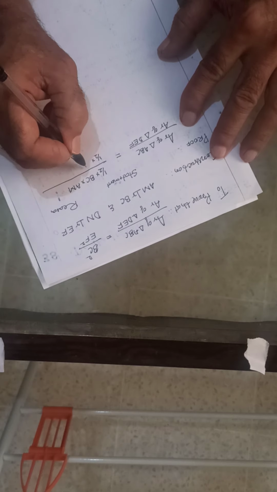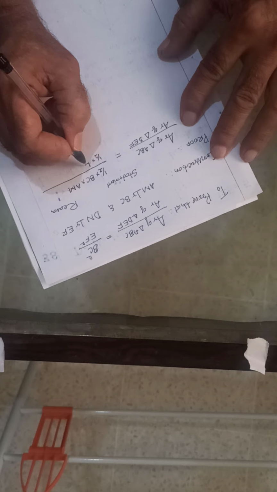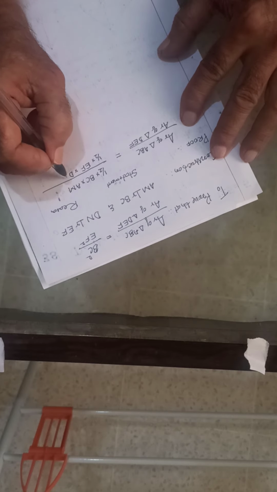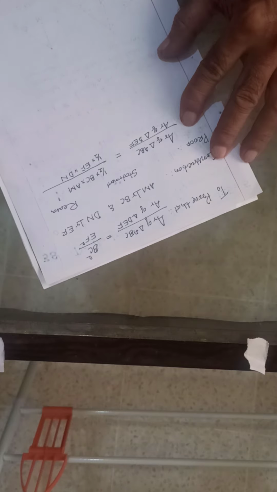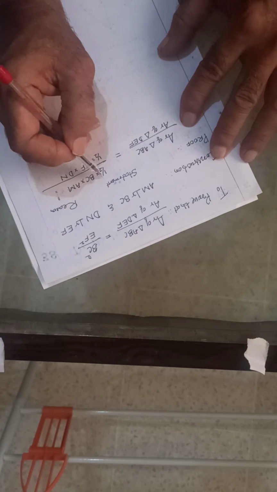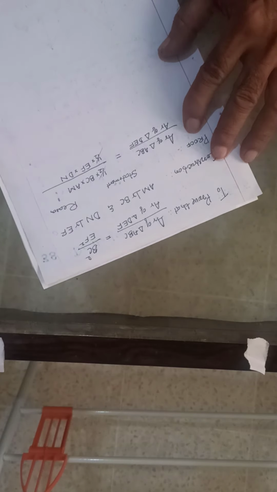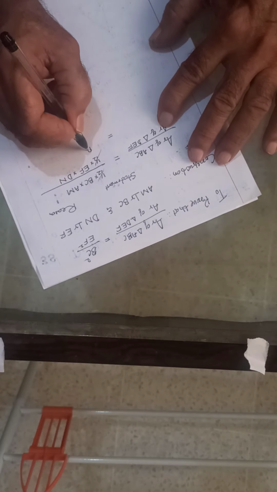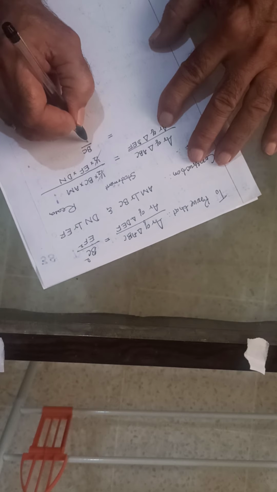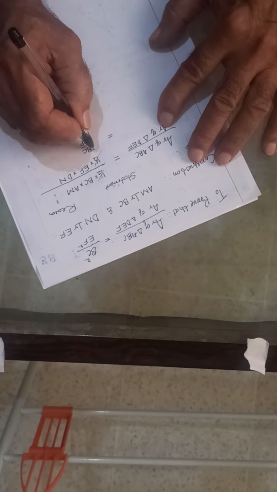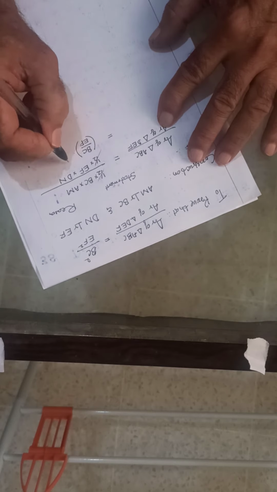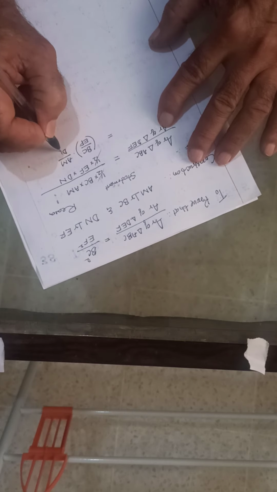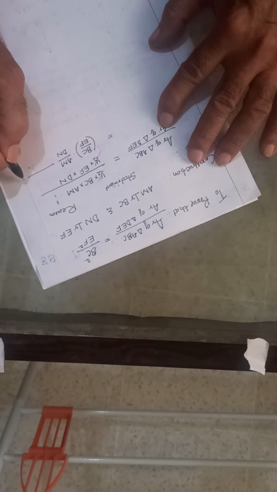Similarly, half into EF into DN. Now cancel these halves. What is remaining? BC over EF, put a bracket and make it separate, into AM over DN. Call this equation 1.